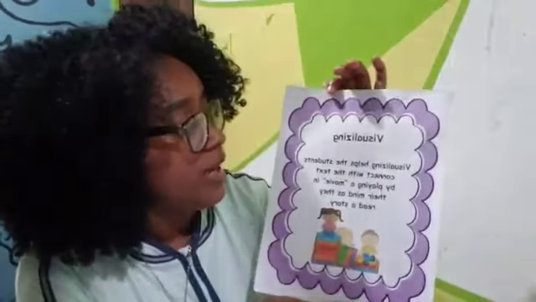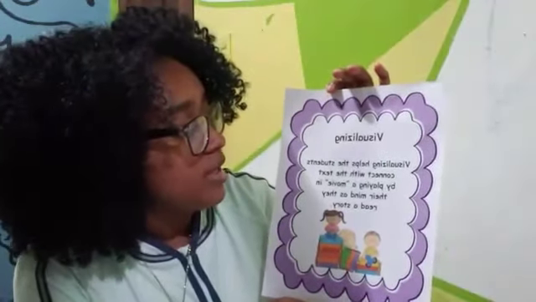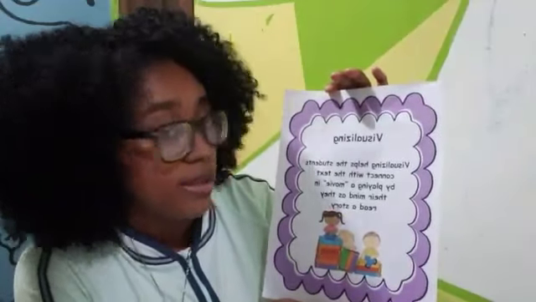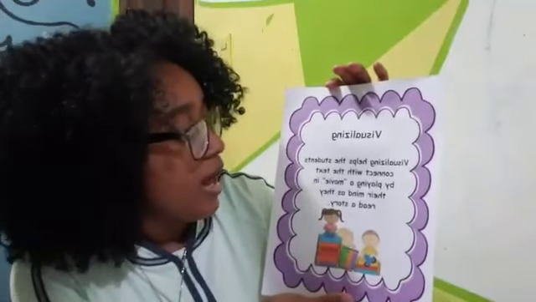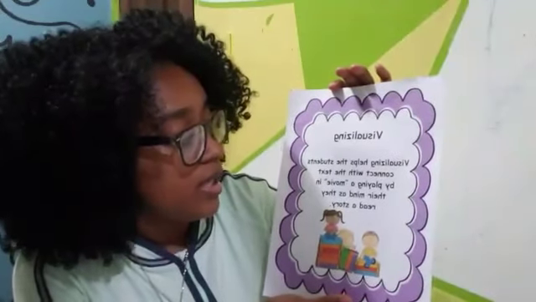The second one is the integrative process. Its meaning is the connection between a judgment sentence within a selection. In this case, I'm going to use a teaching strategy called visualizing. Its meaning is that it helps the student connect with the text by playing a movie in their mind as they are reading a story.